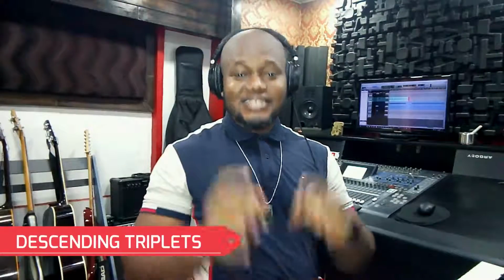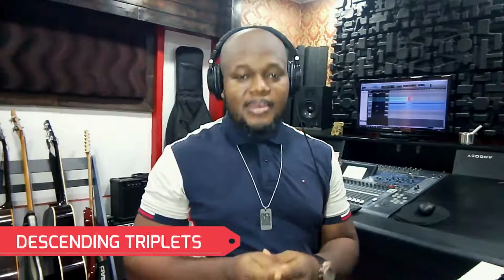Nice. Well done. Now this next exercise is known as the descending triplets pattern. And it's quite tricky because we're going to be alternating between two vowel sounds, oo and e. And it's going to go like this. Everybody sings along.